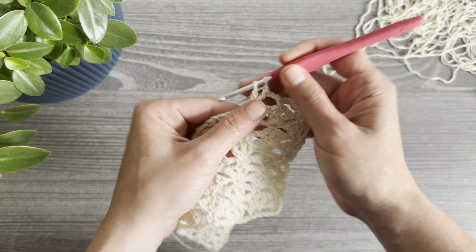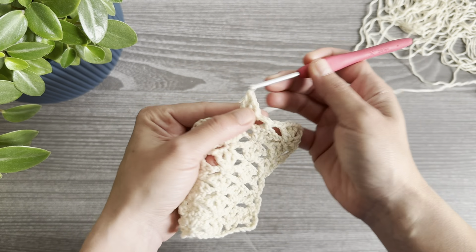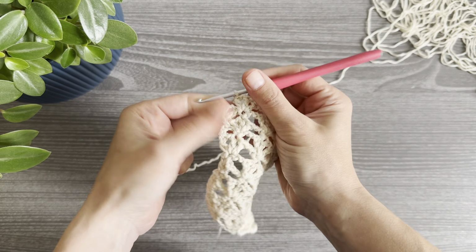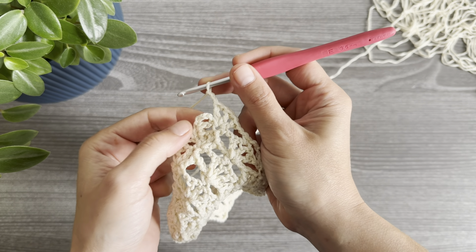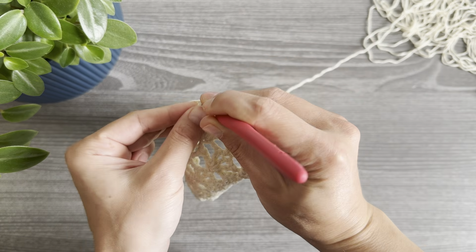So now let's just continue with the stitch pattern as it is to the end of the row. And I will finish the row with chain 2, and into the 3rd chain we will go with a single crochet.